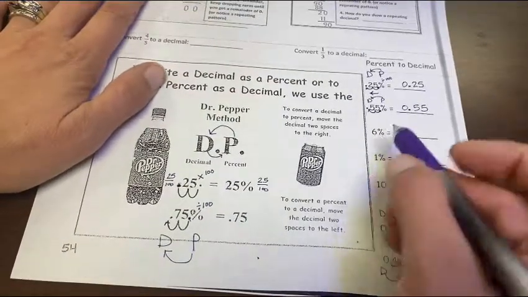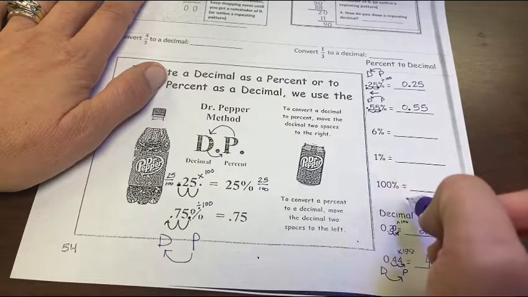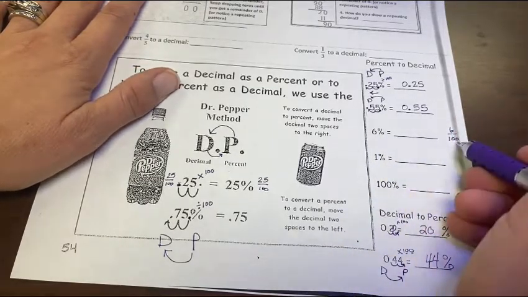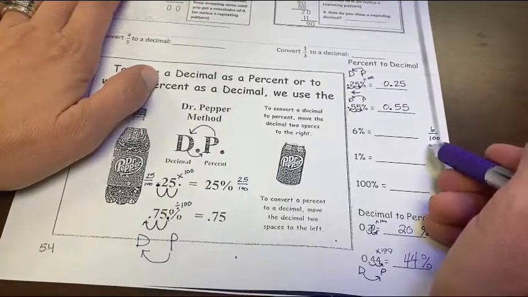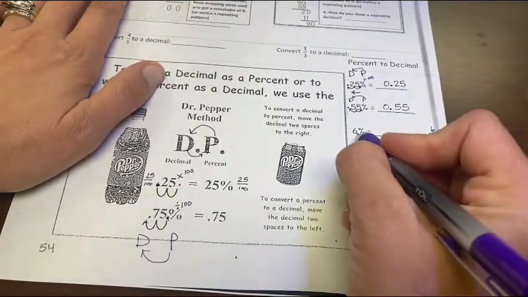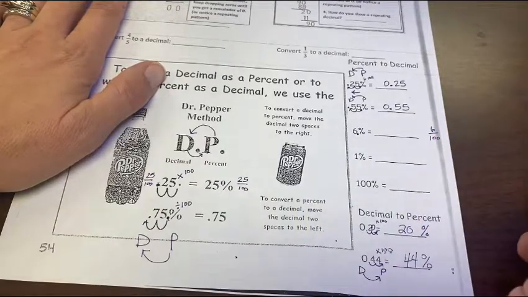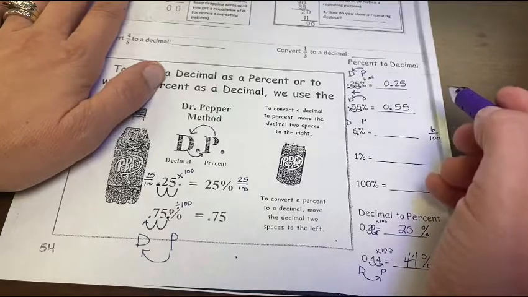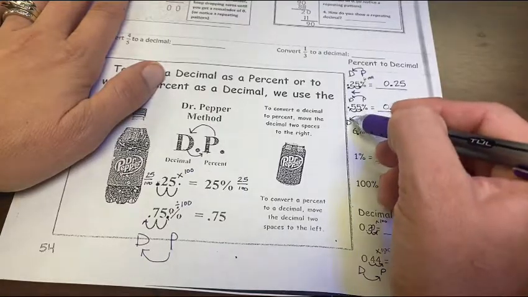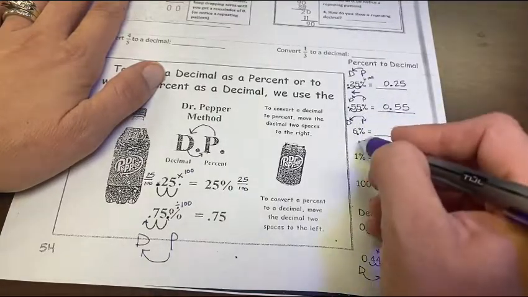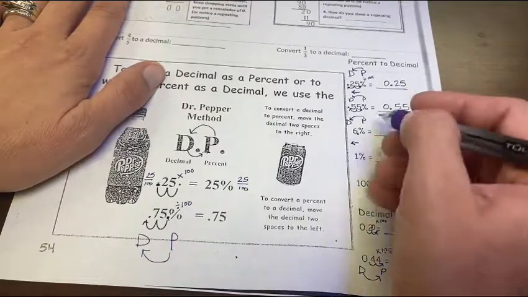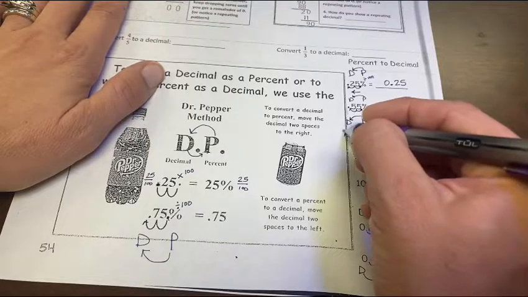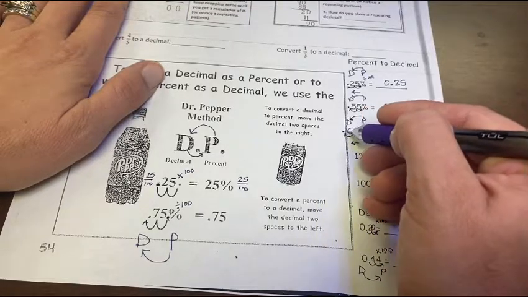Now we have 6%, which means 6 out of 100. If we wrote it as 6 out of 100, that's 6 hundredths. That's about what we're going to write in just a moment. Our invisible decimal is at the end of the number, like a period in a sentence. Let's write our DP. Because we're going from a percent to a decimal, we're going to move our decimal to the left 2 times, because there are 2 zeros in 100. So 1, 2. Since there's an empty space here, we're going to put a 0.